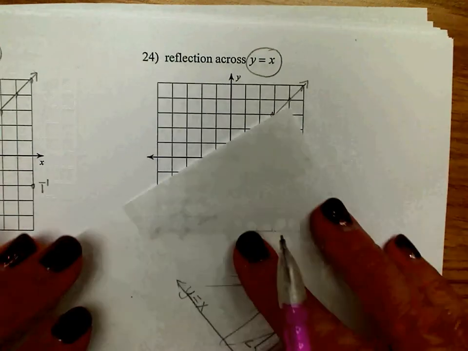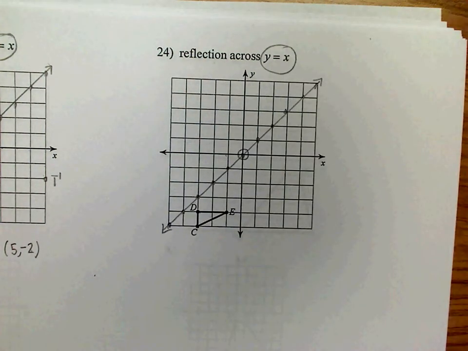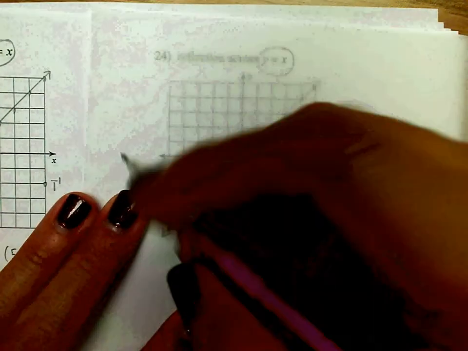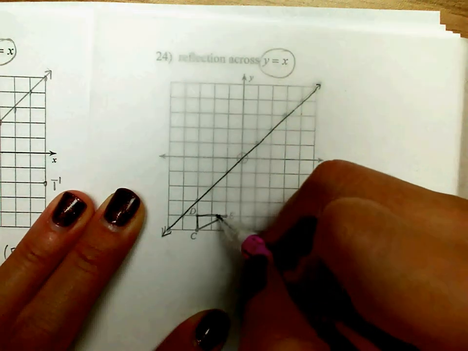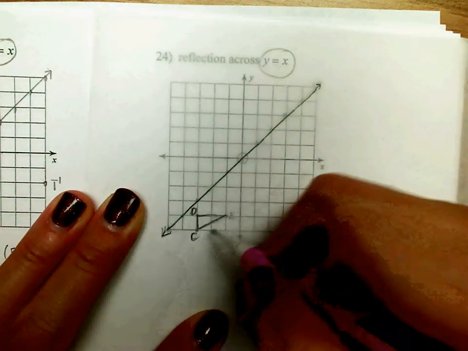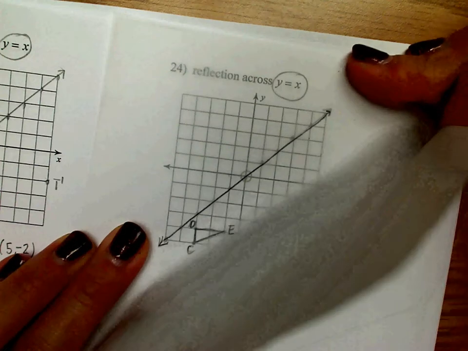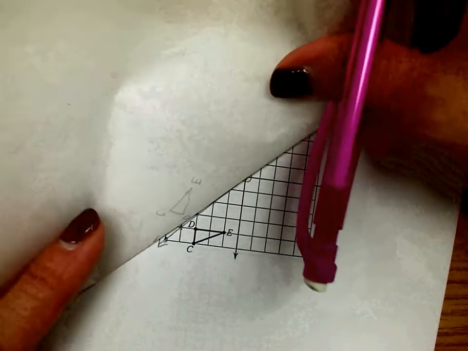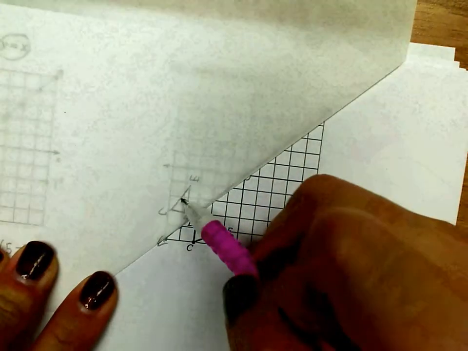So let me try another piece of paper. Copy the line, and then I have my original triangle, DCE. Now, where do you think it'll end up? If I fold this along the line, like this, it ends up over here. But the question is exactly where?